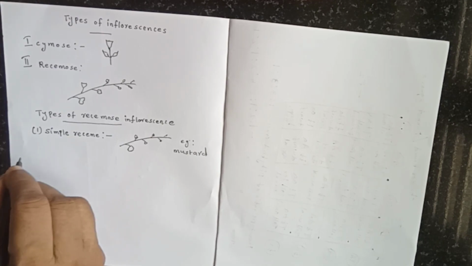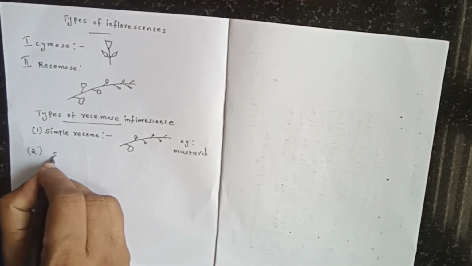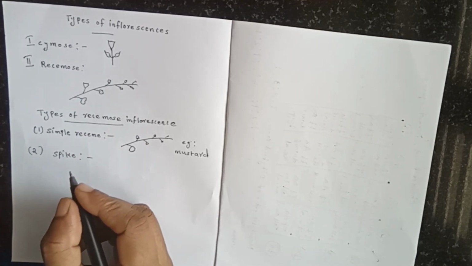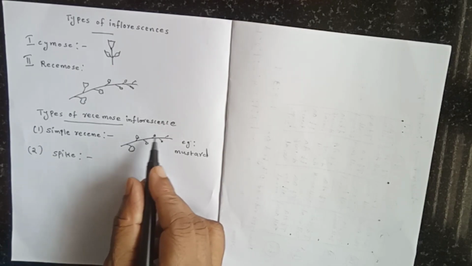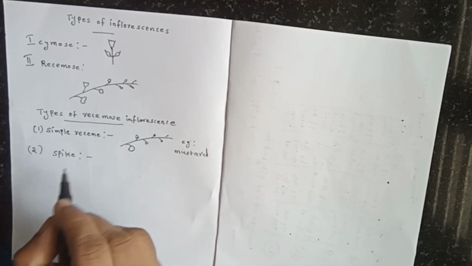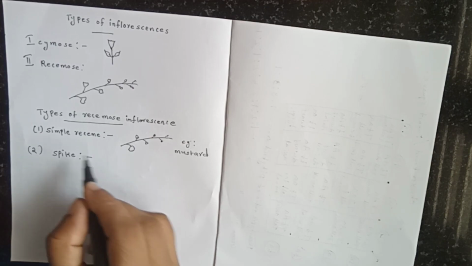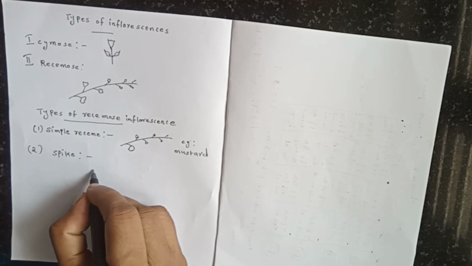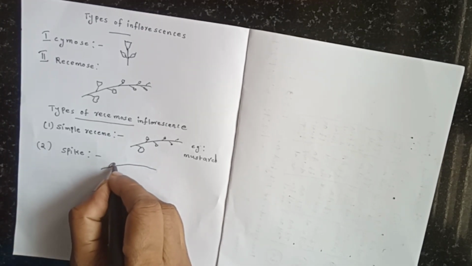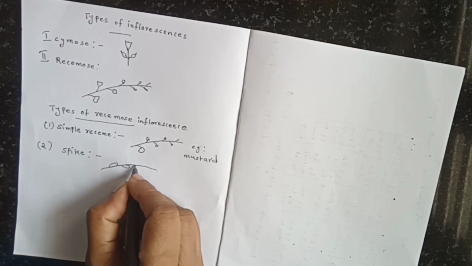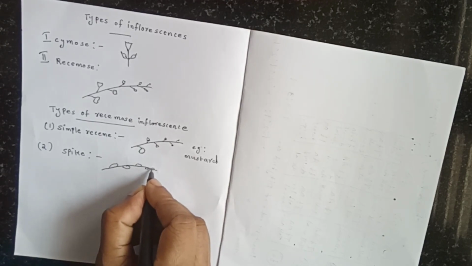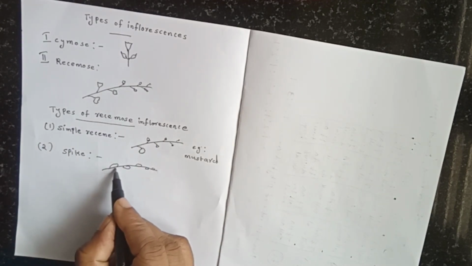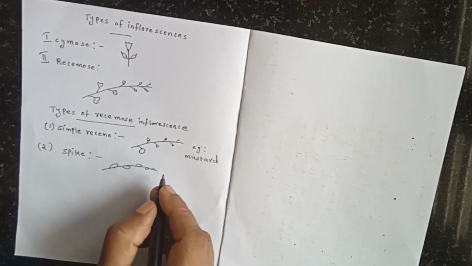Next, spike. In this case, it is like a raceme, but the flowers are sessile. The spike is like a raceme, but the flowers are stalkless. The older flowers are on the basal portion and the younger flowers on the tip, but the flowers are sessile without stalk. Example, Achyranthes.